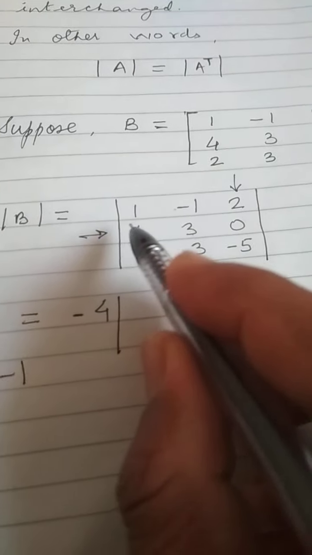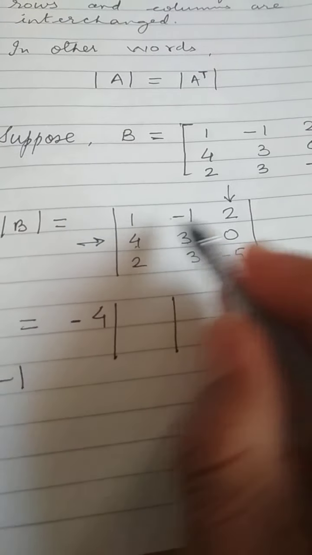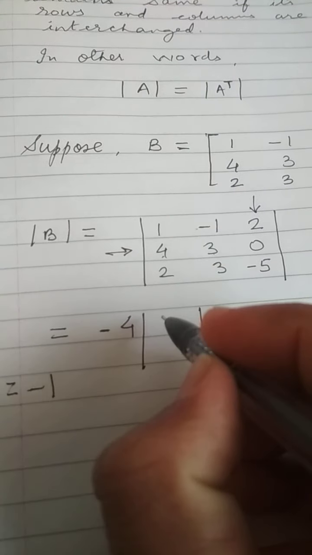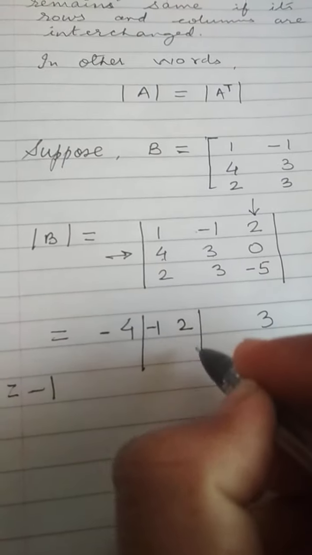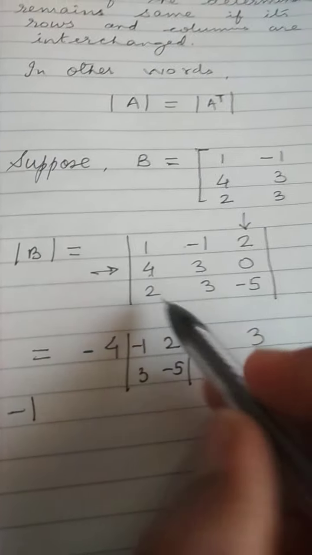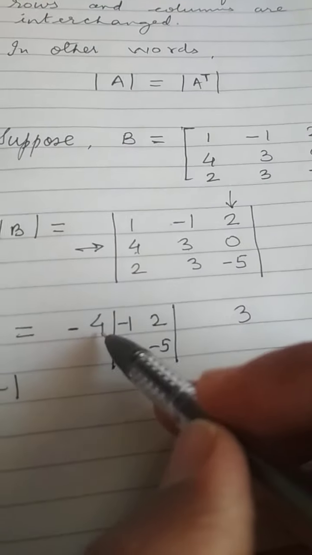I have to hide this second row and first column. So what elements will I get? -1, 2, 3, -5 as the minor determinant. I have got this by hiding the particular row and column in which element 4 is located.